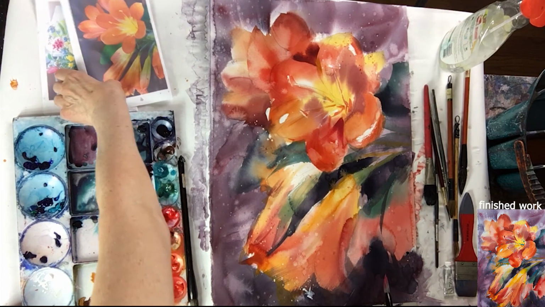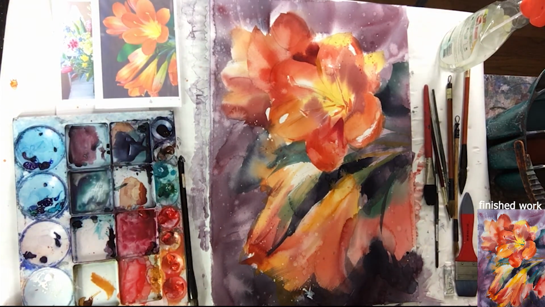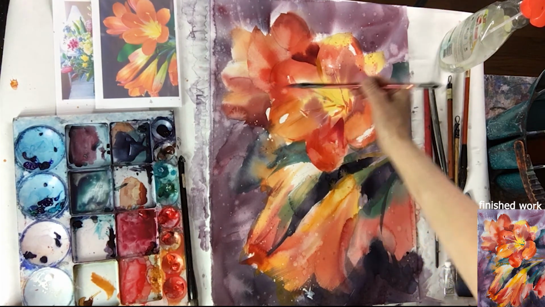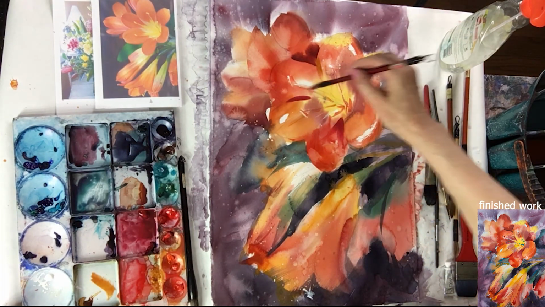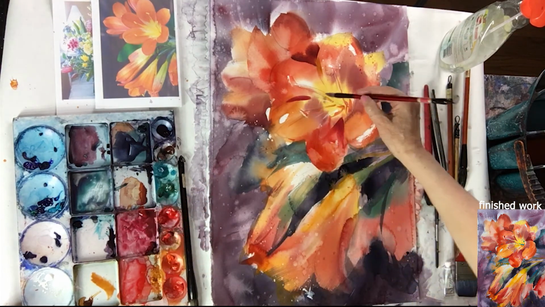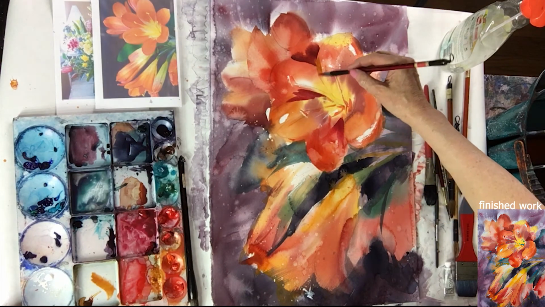I'm looking at a print, and the print is so flat compared to the actual picture. When I look at it on my computer, it's completely different. It's so weird. So I'd like to maybe darken some of these petals, so to create some more depth. So maybe paint a negative shape around this little stamen.